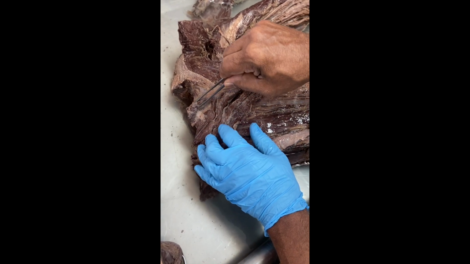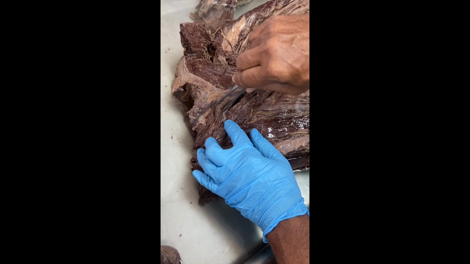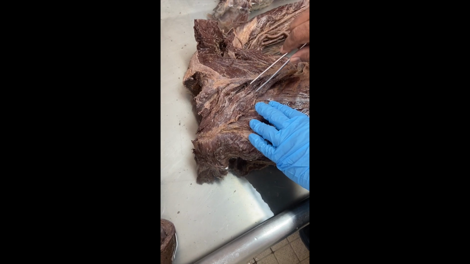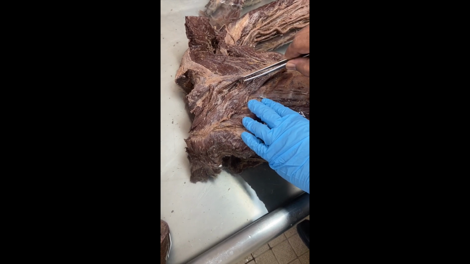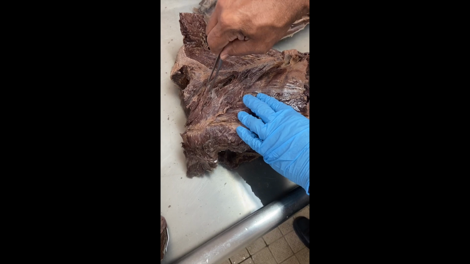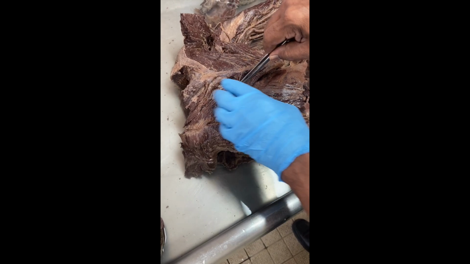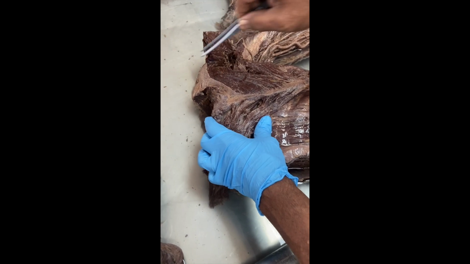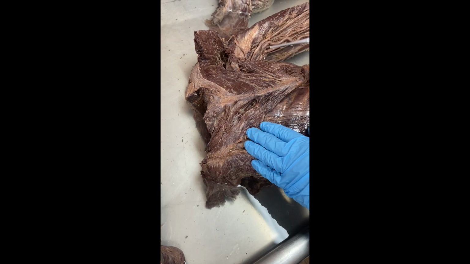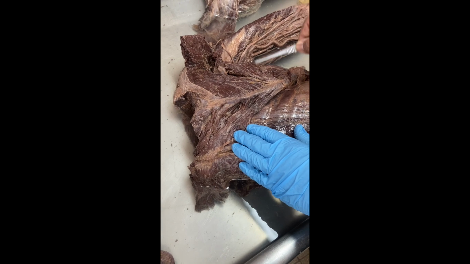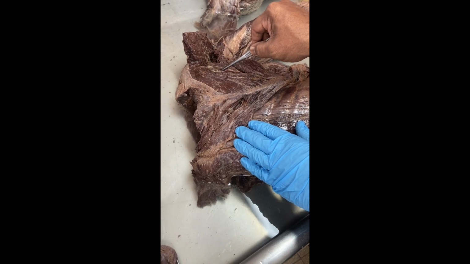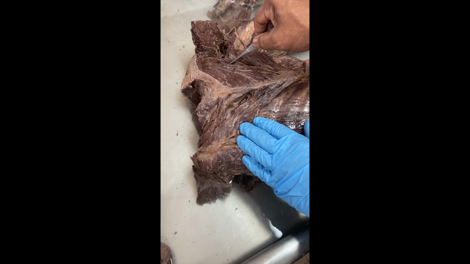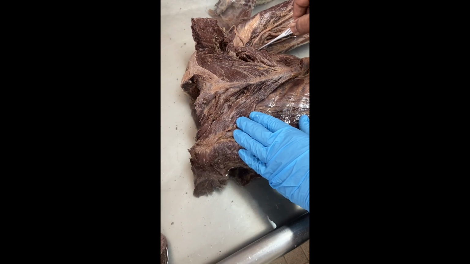This is levator scapulae. This one is rhomboideus minor. This one is rhomboideus major. Levator scapulae, rhomboideus minor, rhomboideus major. This is the supraspinatus muscle, supraspinatus. Infraspinatus, teres major. Okay, this one is teres minor. I repeat, supraspinatus, infraspinatus, teres minor, teres major.